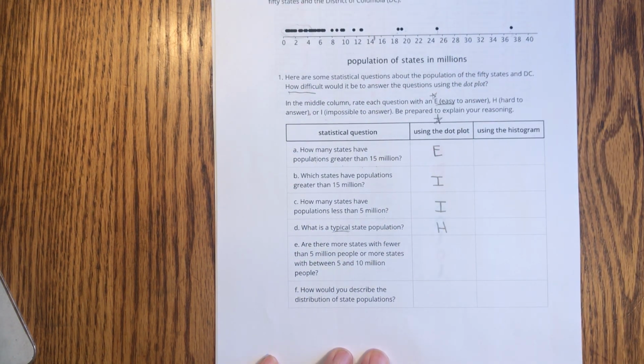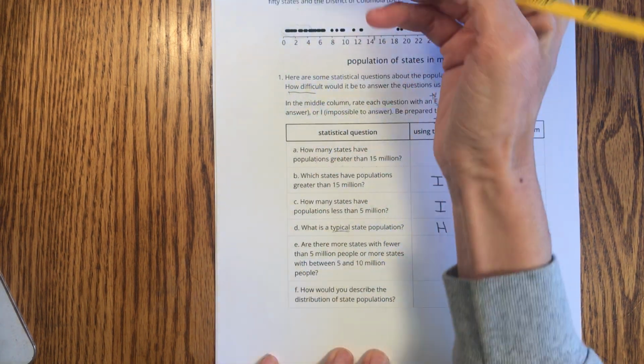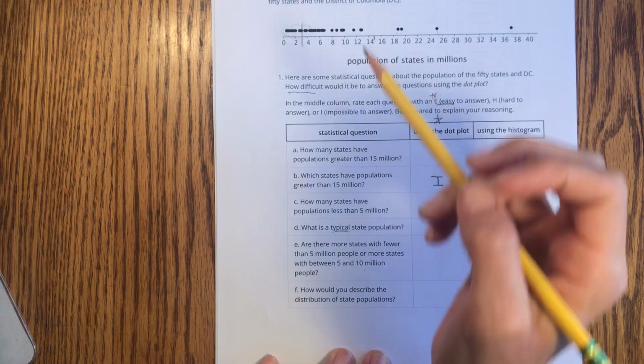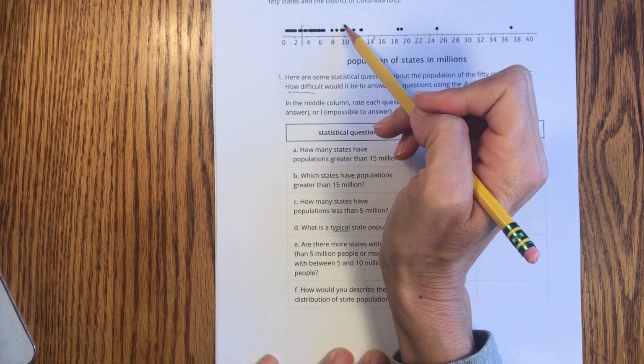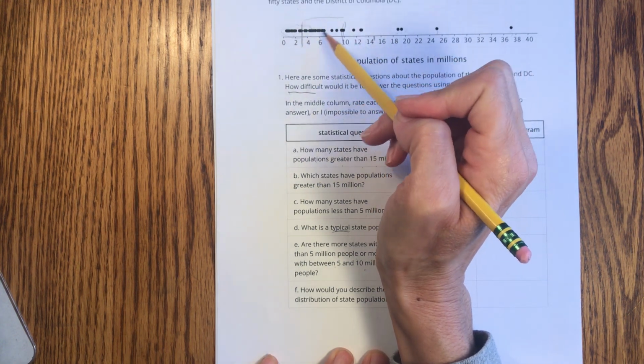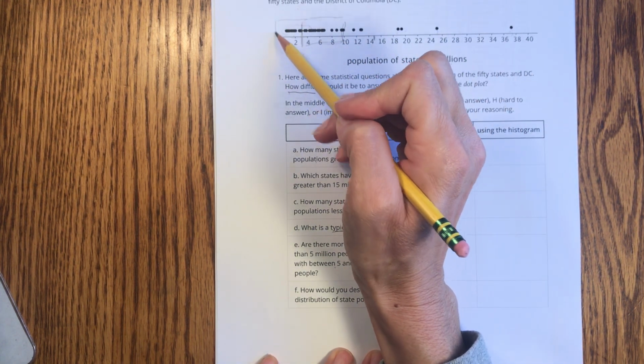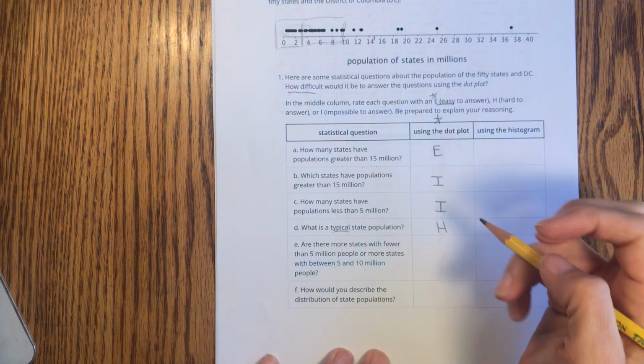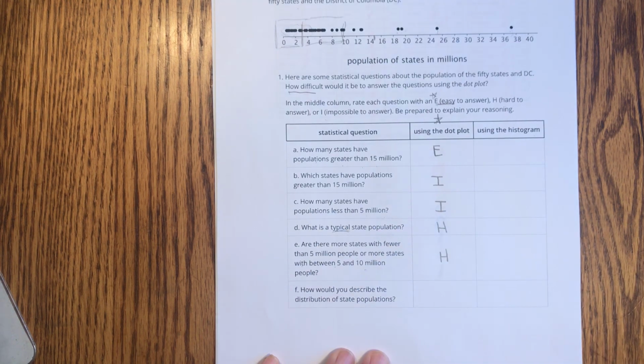It wouldn't be very easy. E says, are there more states with fewer than 5 million? So if we look at 5 million here, fewer than 5 million people, or more states with between 5 and 10 million. If we're saying 5 and 10 million, we're comparing this range of information to this range of information. That would be very hard to tell from this dot plot.